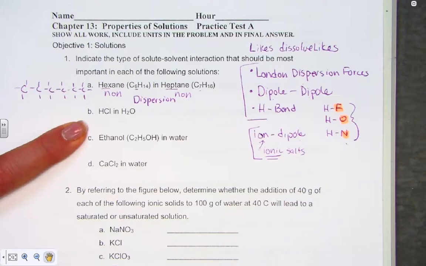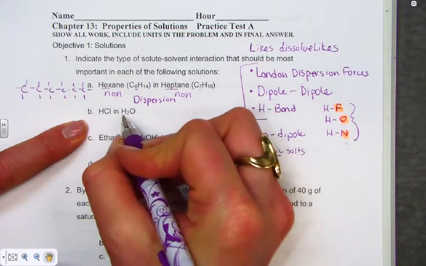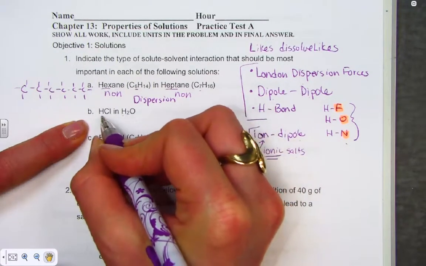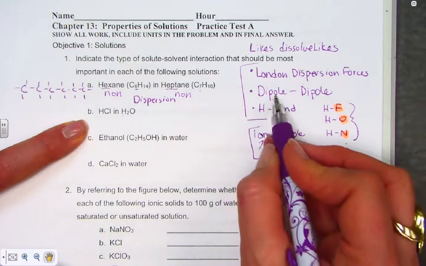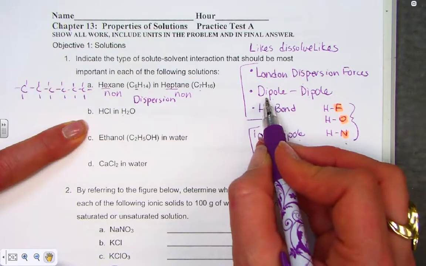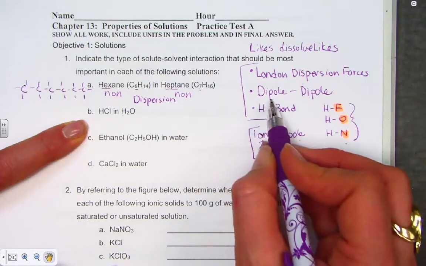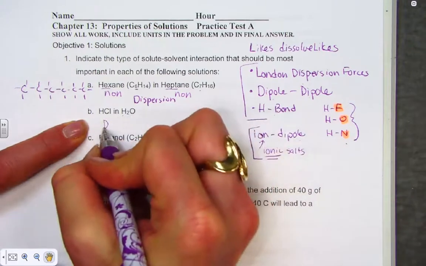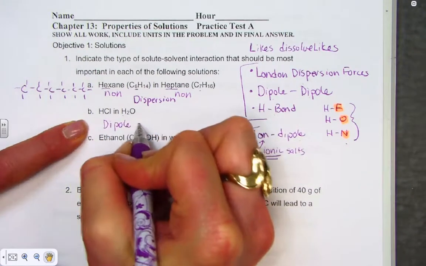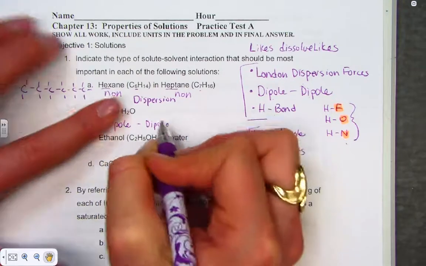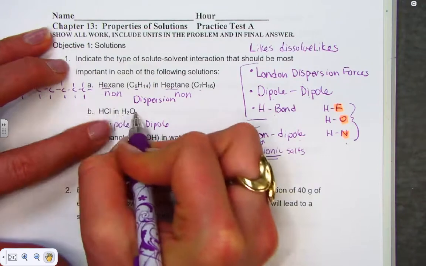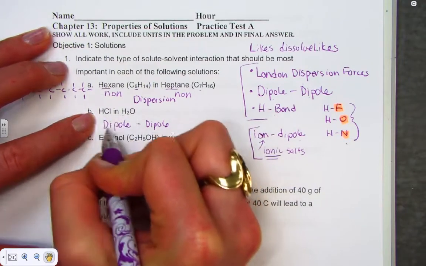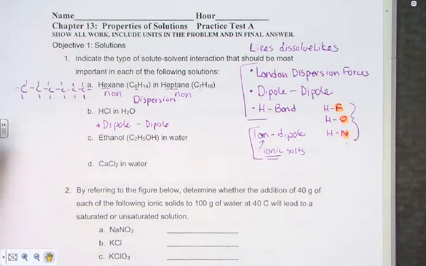HCl and water. Well, I know that water exhibits hydrogen bonding, but HCl does not exhibit hydrogen bonding. So the one that they have in common, the solute-solvent interaction, would simply be a dipole-dipole. A dipole is a polar molecule. Now I know water within itself could attract itself with hydrogen bonding, but there is no hydrogen bonding criteria in both of those, so the strongest intermolecular attraction they share is a dipole-dipole.